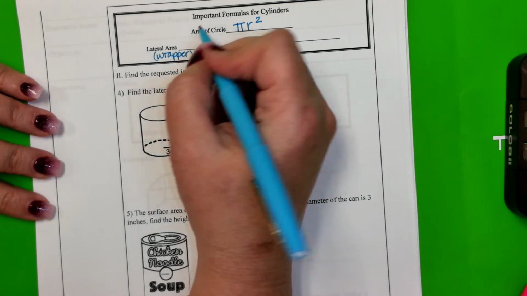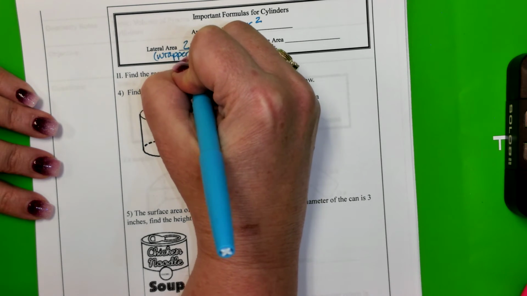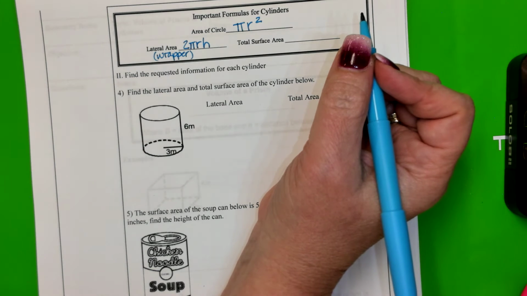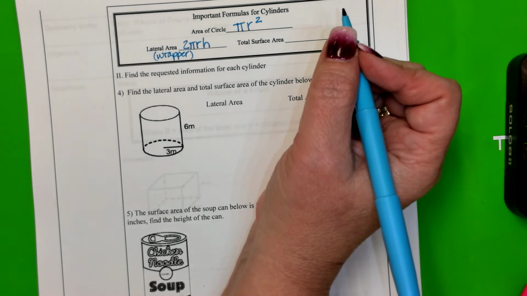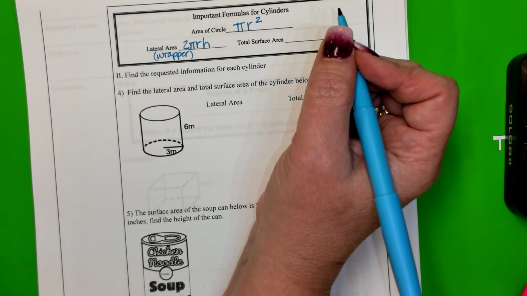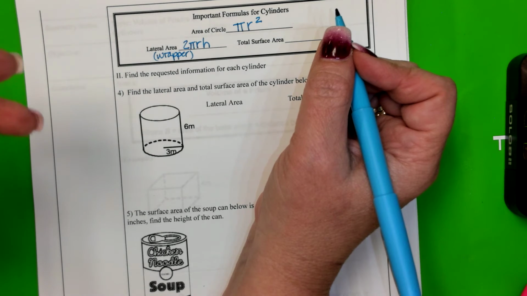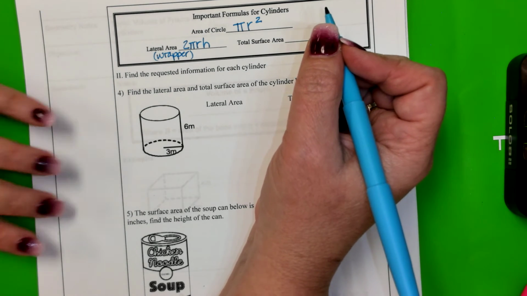So our lateral area is 2 pi RH. 2 times pi times r. Now notice, 2 pi r is the circumference. If you remember back to our prisms, it was PH. Well, this one is CH because circumference is the perimeter for your cylinder. So we use the equation 2 pi RH.